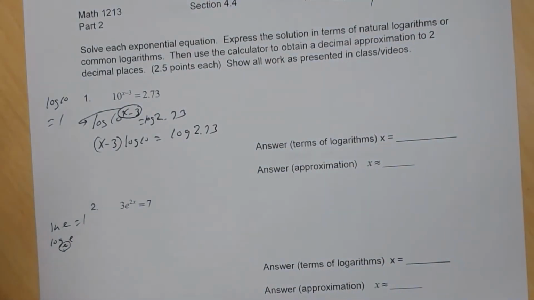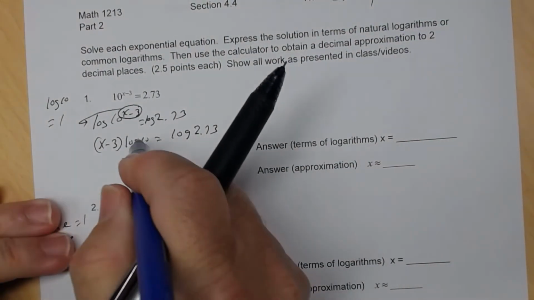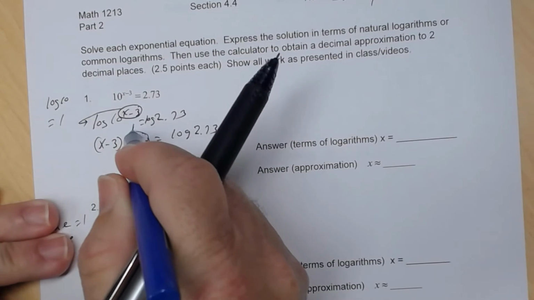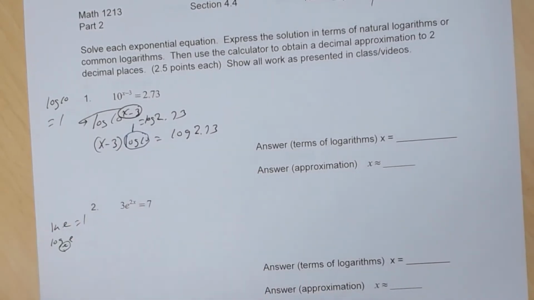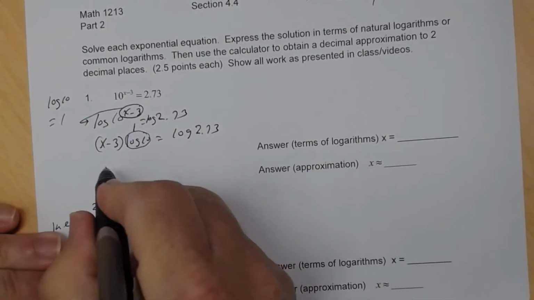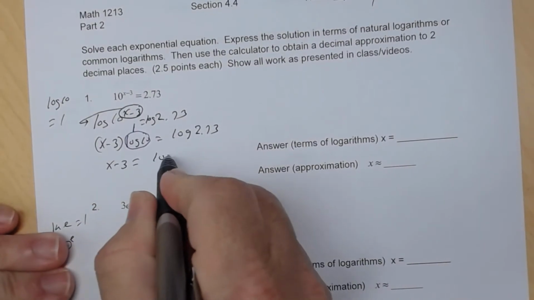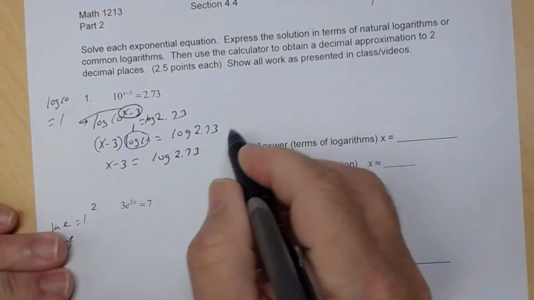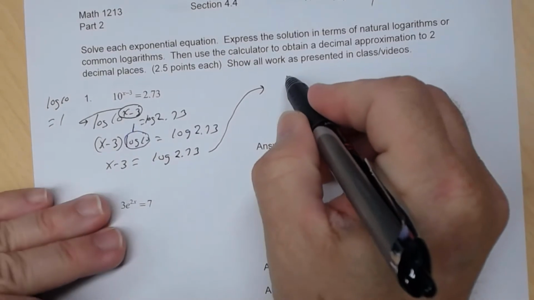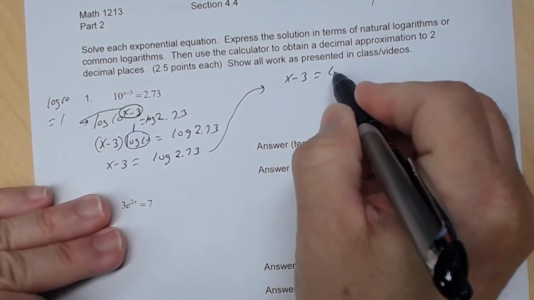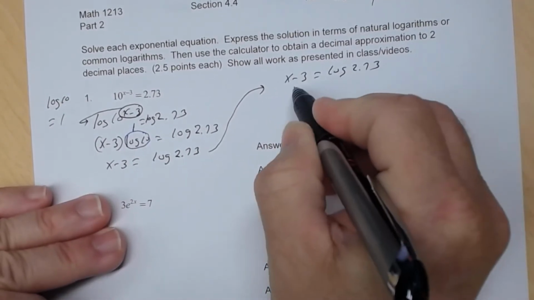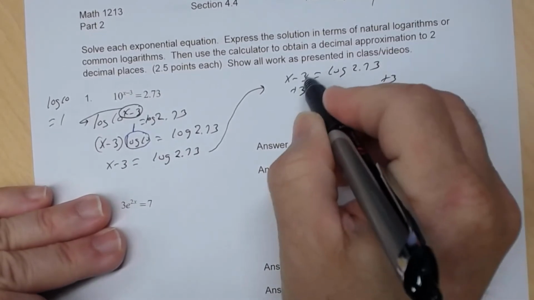So keep that in mind. So that part is 1. And x minus 3 times 1 is just x minus 3. So I get x minus 3 equals the log of 2.73. And all you have to do now, I'm going to go ahead and rewrite this over. Alright, so all you have to do is add 3 to both sides, and then there's your answer.